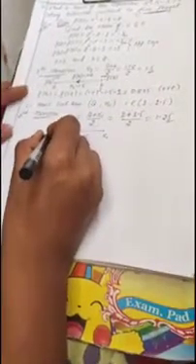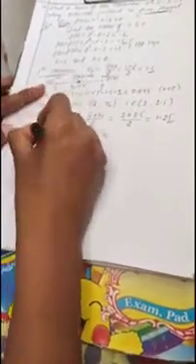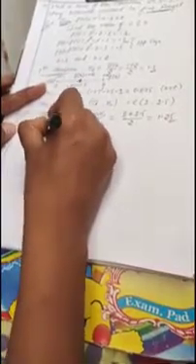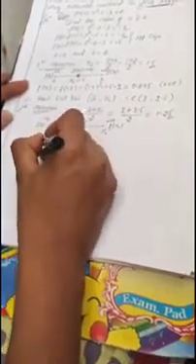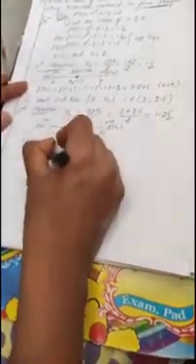Consider a and x1, and the intermediate point is x2, 1.25. Here f of a is negative and f of x1 is positive. Next we'll see f of x2, which is f of 1.25.